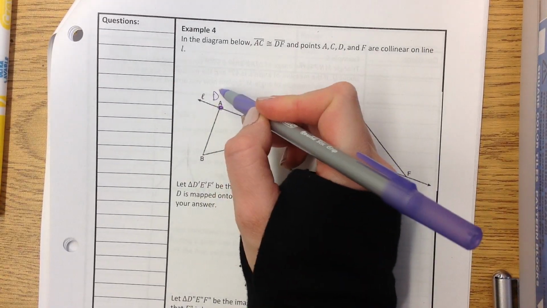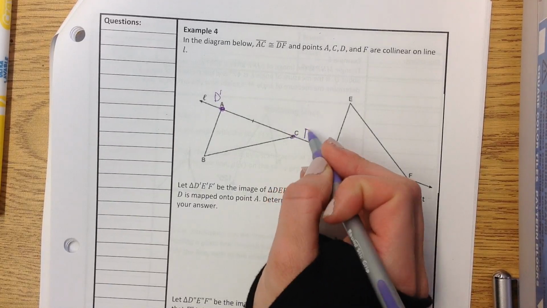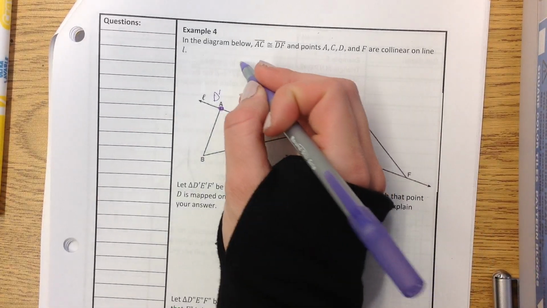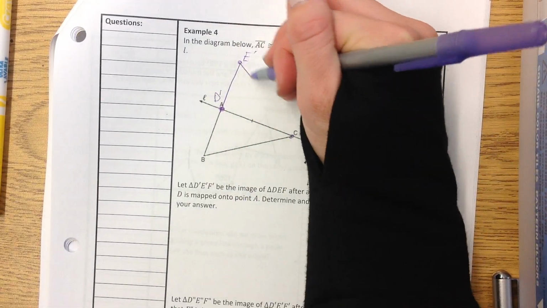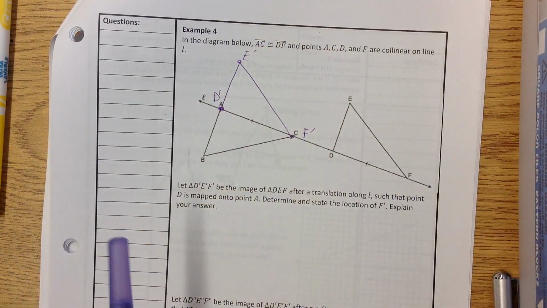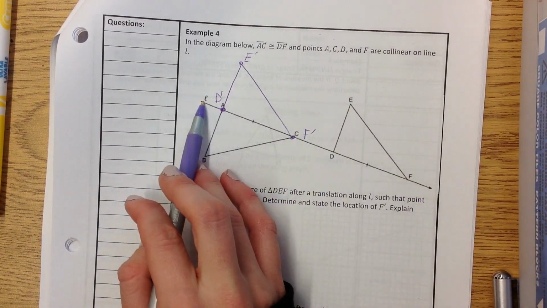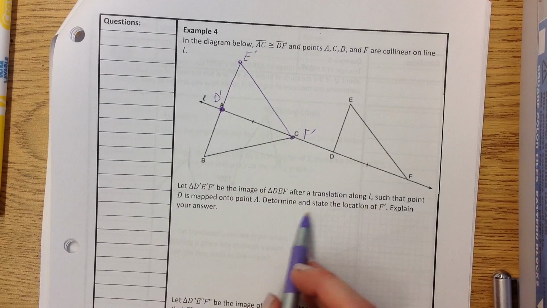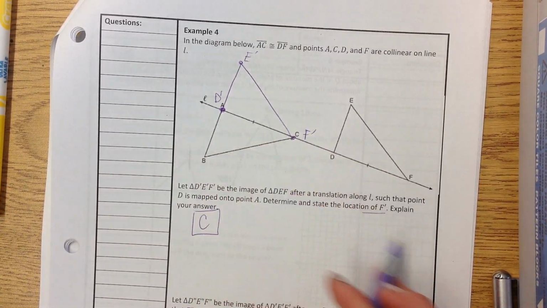So if this is now D prime, that means F should slide here to be F prime, and E will slide here to be E prime. So it's just like translating on a graph, except we didn't have a graph. Okay, so it translated along the line L. That's an L, by the way. It says determine and state the location of F prime. So, well, it's located at C, and it says explain your answer.